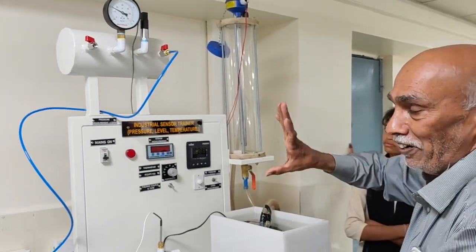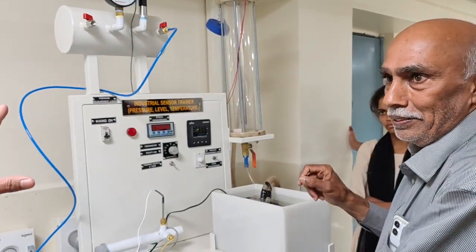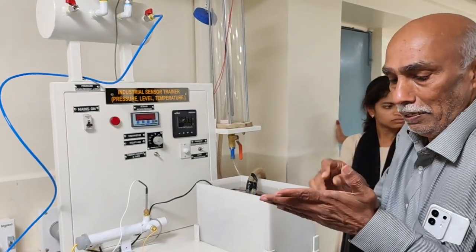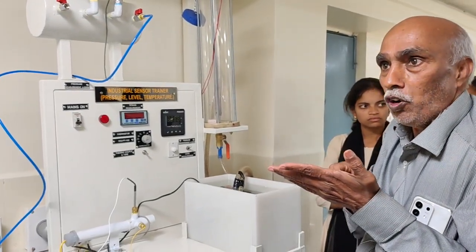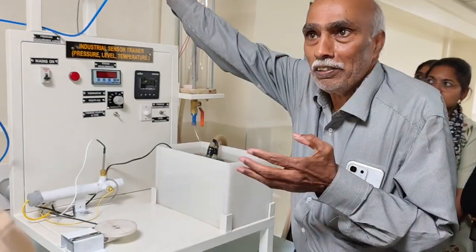Here the scaling is different. You are reading pressure, what is the unit of pressure? 4 to 20 milliamps, minimum. No, that is the standard range for the pressure. At zero pressure, 4 milliamps current will come. At zero pressure, it always produces 4 milliamps.